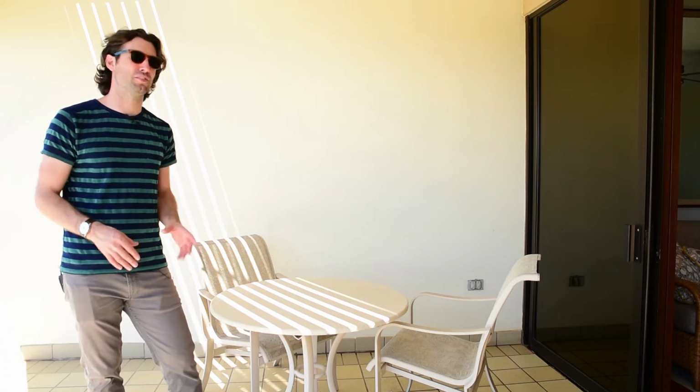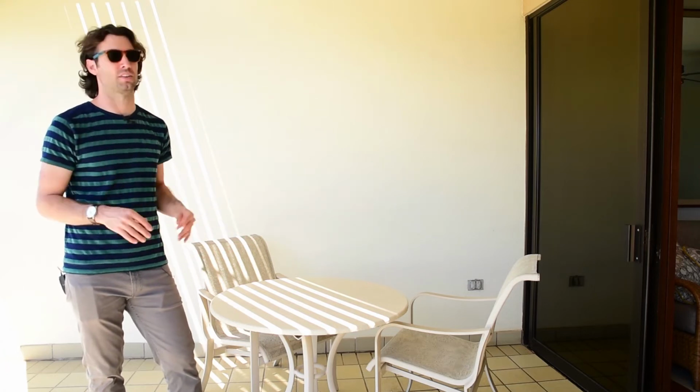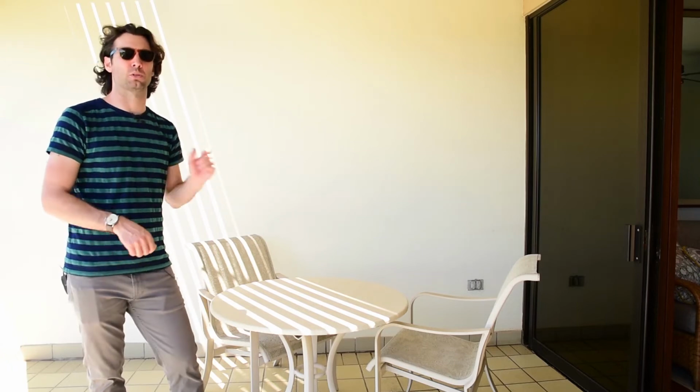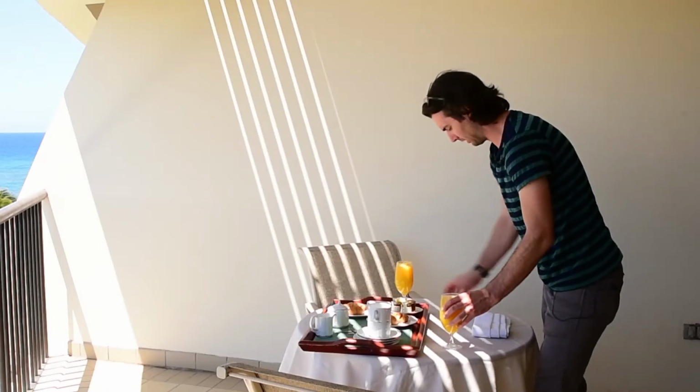So the first thing we're going to do to fix this old ugly table is we're going to cover it. We've got a tablecloth. I'm going to go get that. We'll put it over here, and then we'll put the room service on top of the tablecloth. I'm going to just kind of set a scene here, make it look realistic.